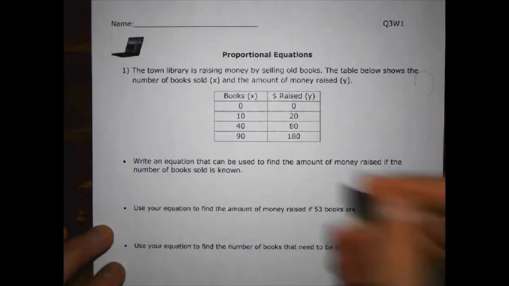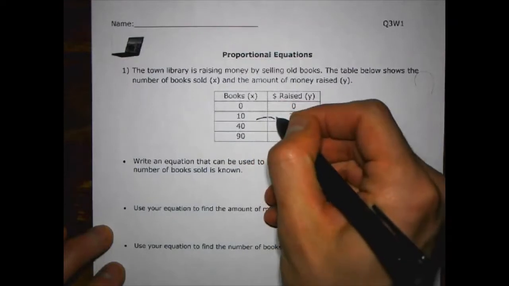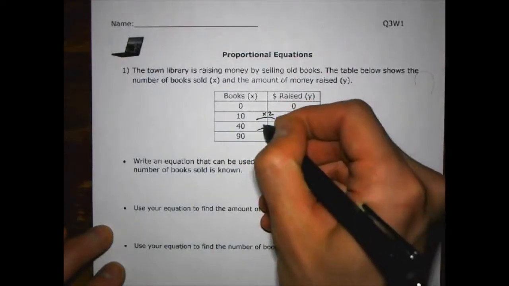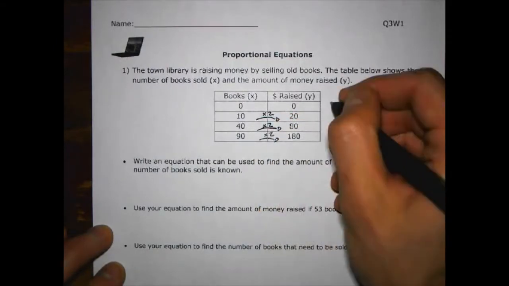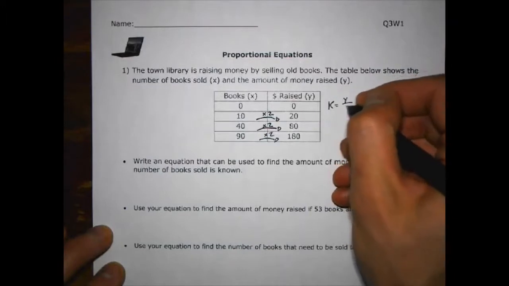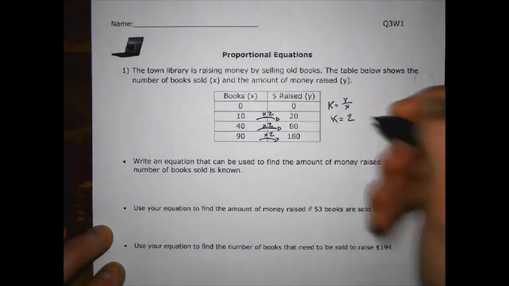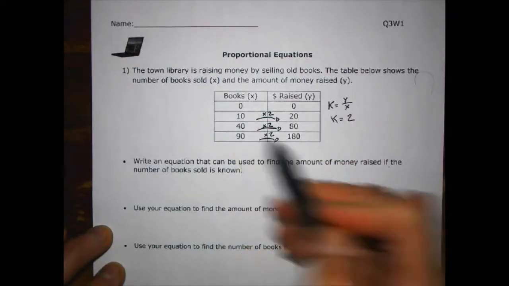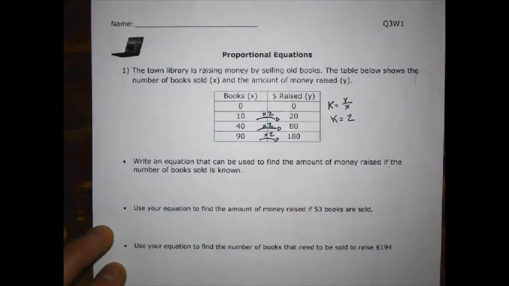When you see a table like this, you know it's a proportional relationship because no matter what x you put in, we're always going to multiply by 2 to get the y. Remember the constant of proportionality, which is y divided by x, here is going to be 2. Because 20 divided by 10 is 2, 80 divided by 40 is 2, and no matter what x we put in, if we multiply by 2, we're going to get the y.